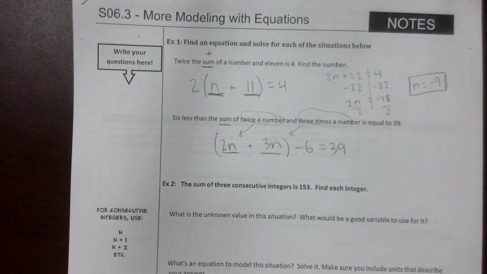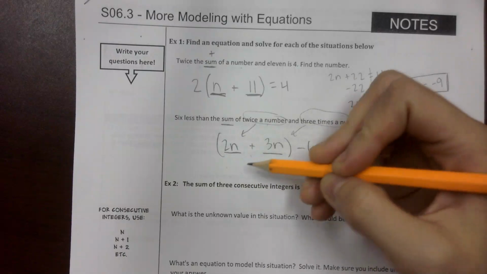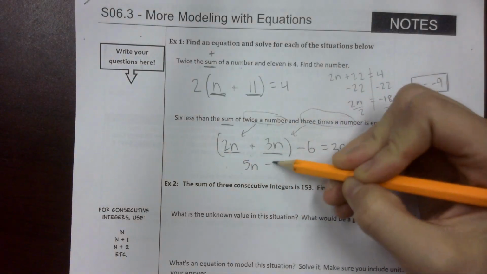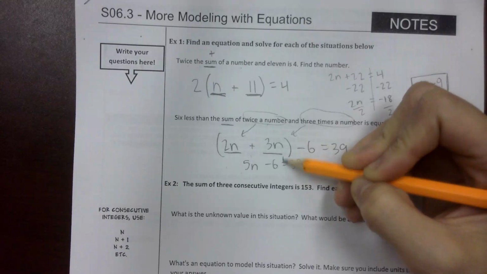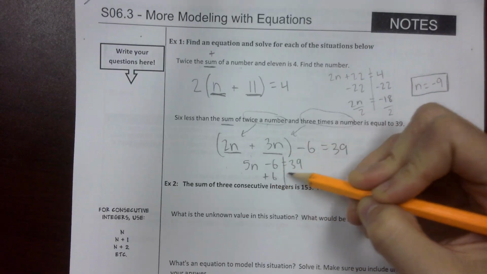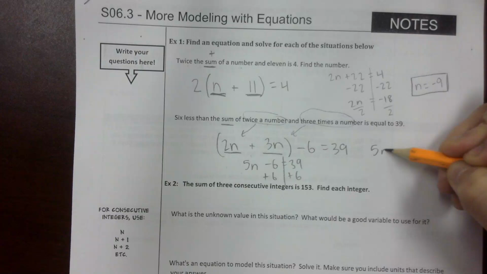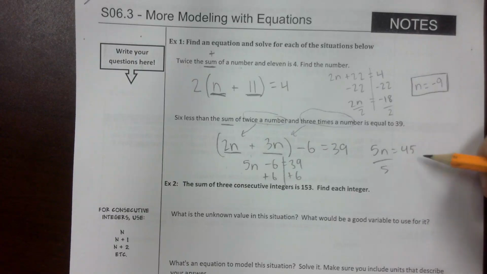All right, I saw lots of good work. We got to combine like terms. We get 5n minus 6 equals 39. Add 6 on both sides. 5n equals 45, and then finally divide by 5, we get n equals 9.